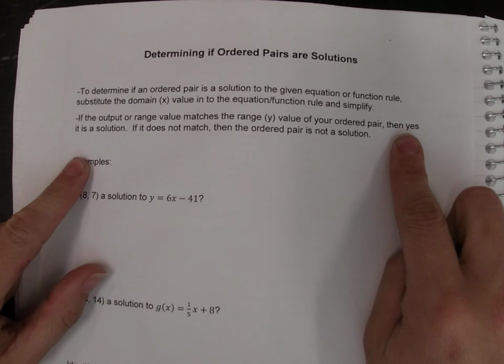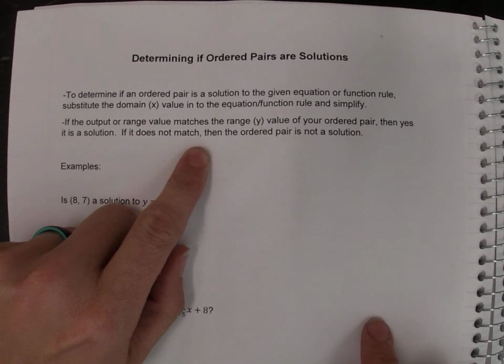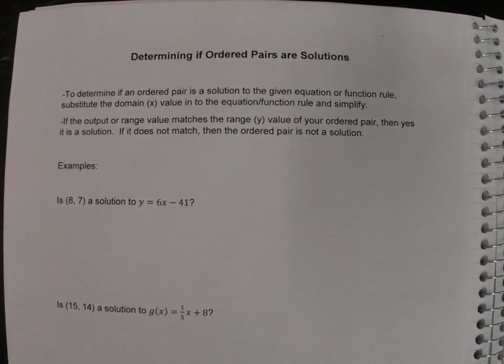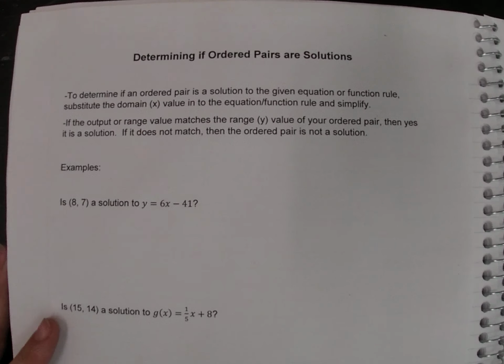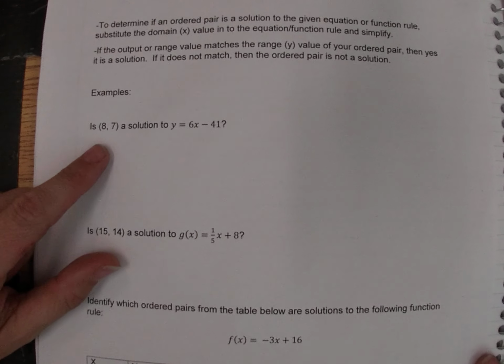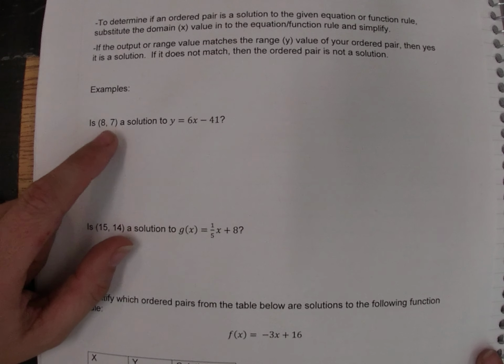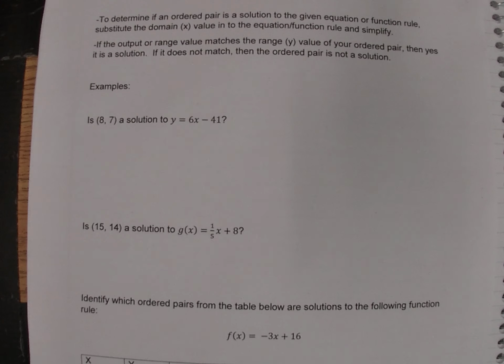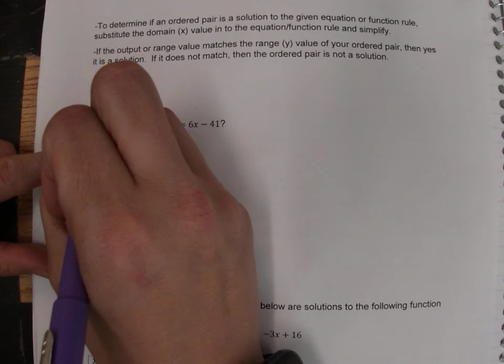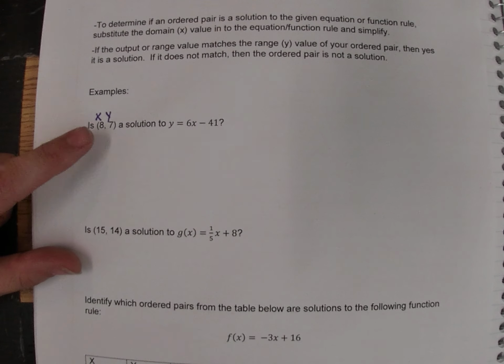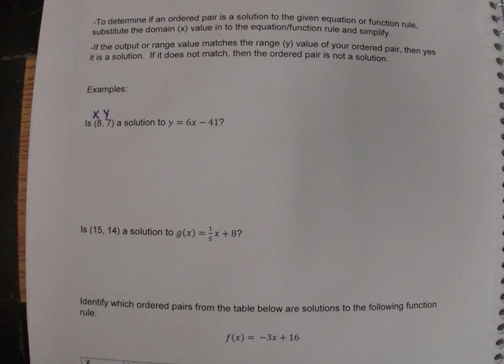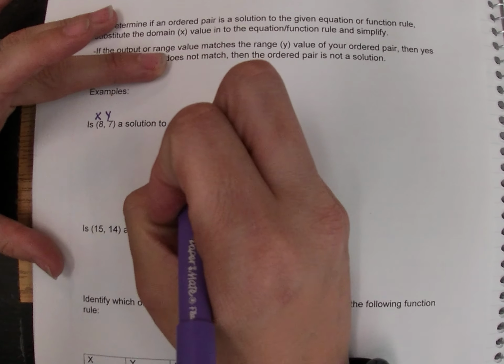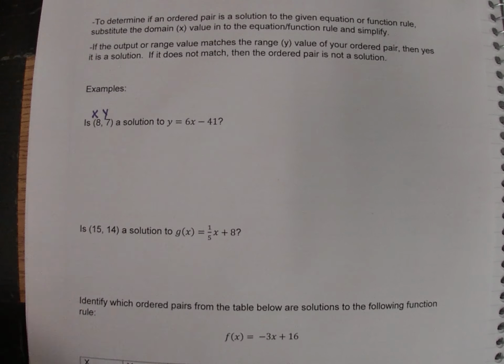Okay, if it does match, it is a solution. If it doesn't match, then it's not a solution. So for example, if we want to decide if (8, 7) is a solution to y = 6x - 41. We know this is an ordered pair (x, y). So we are going to take this x value of 8 and plug it in for x.